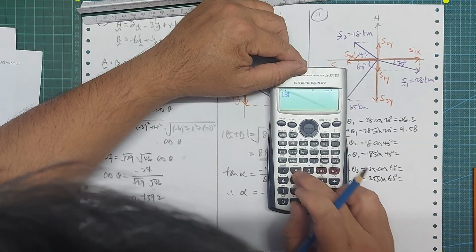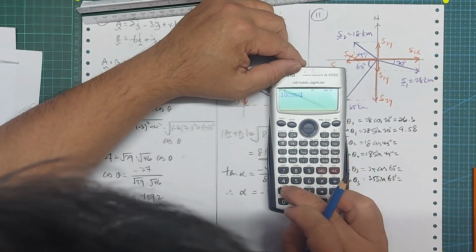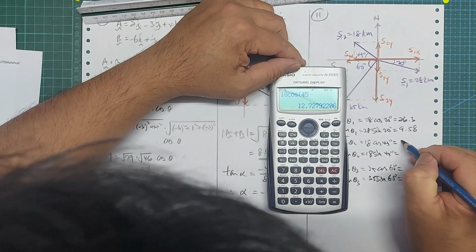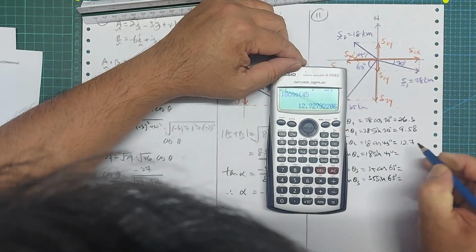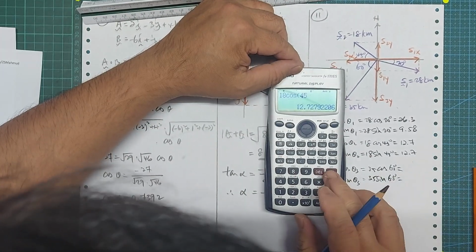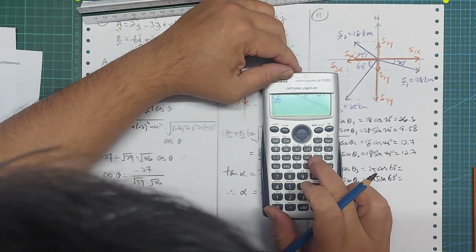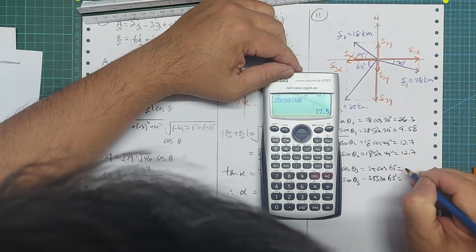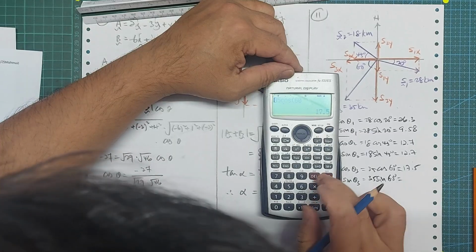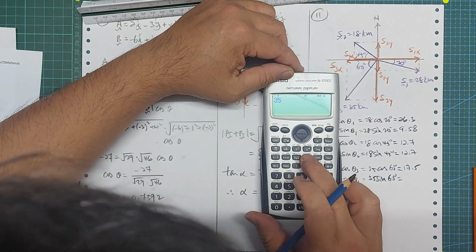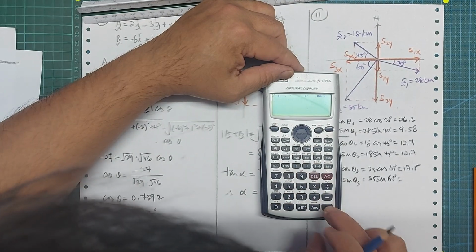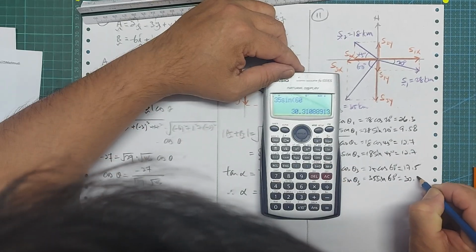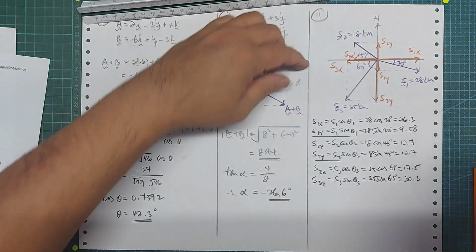Next one, 18 cosine 45, this one is 12.7, this one also the same, 12.7, and then 35 cosine 60, we have 17.5, and then 35 sine 60, the answer is 30.3.